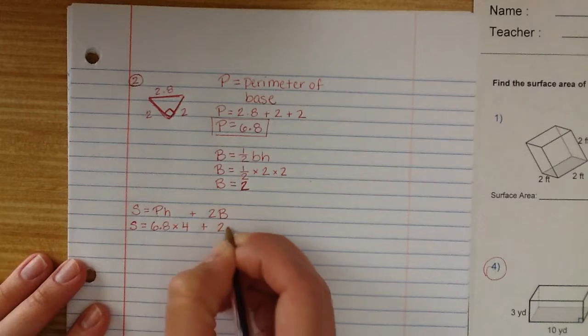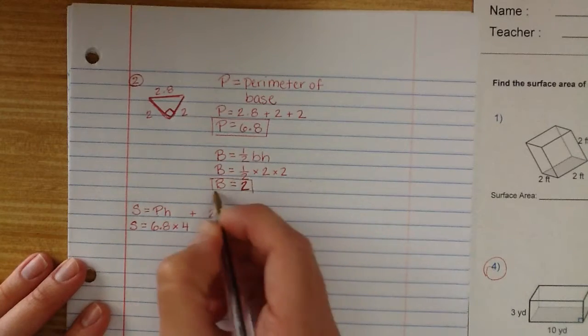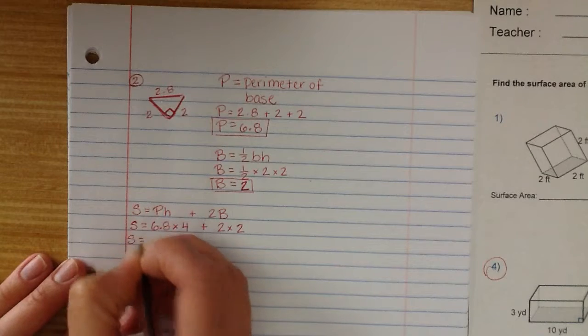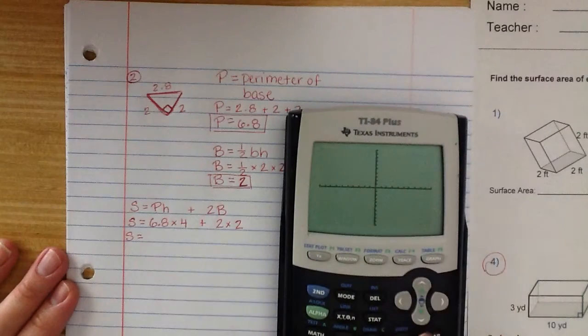Plus 2 times, and then capital B is area of the base, which we found right here. So it's times 2. Now the last thing for you to do is to literally input this on the calculator exactly as you see it.